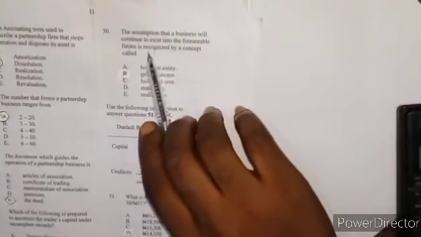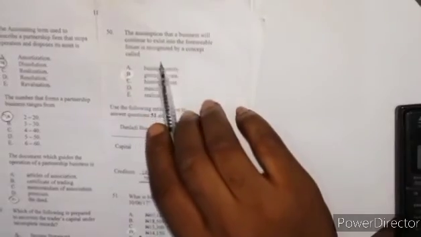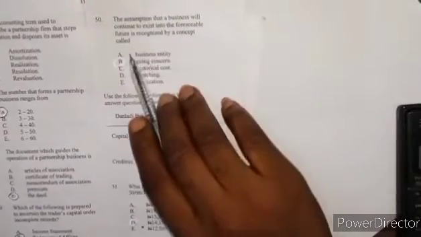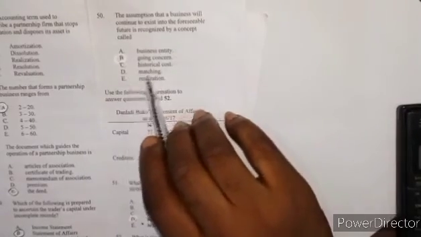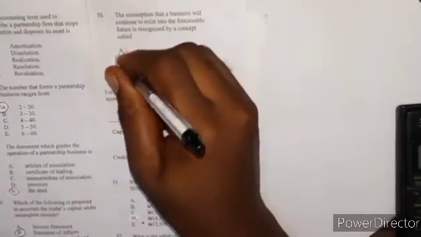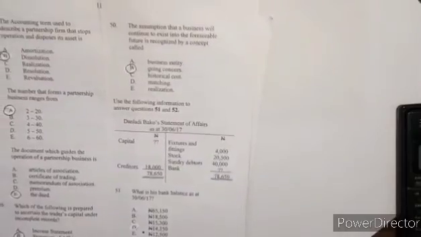Then the next one, 50. The assumption that a business will continue to exist into the foreseeable future is recognized by a concept called A. Business entity. B. Going concern. C. Historical cost. D. Matching. E. Realization. The answer is the going concern.